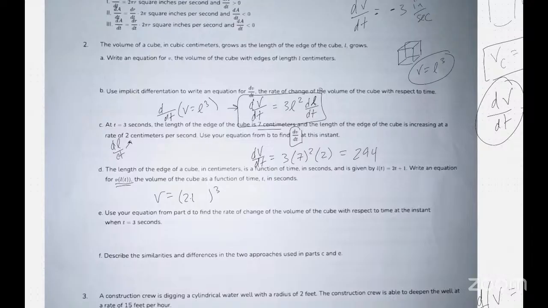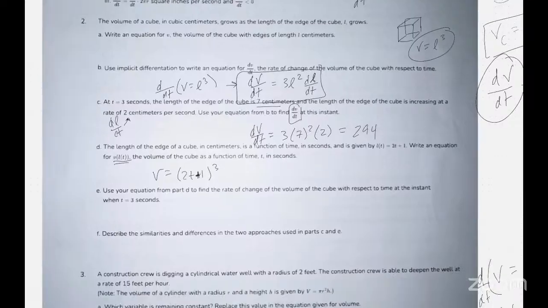It says use your equation from part D to find the rate of change of volume of the cube with respect to time at the instant when t equals 3. So let's do that same thing. I'm trying to think if I can just plug it in, or if I have to redo it.